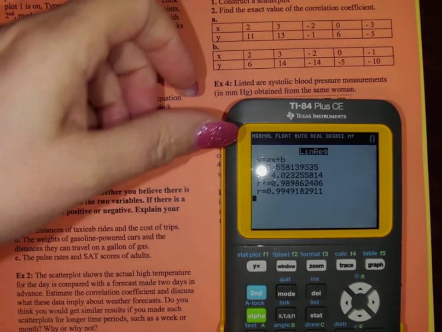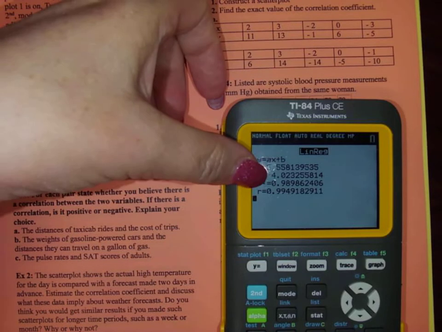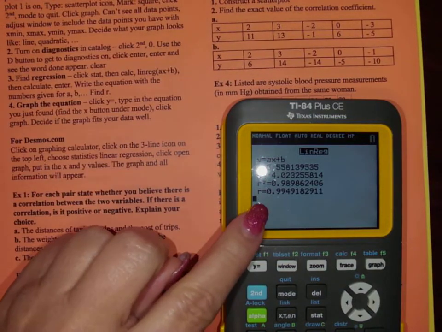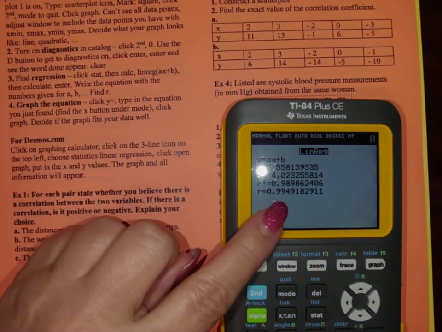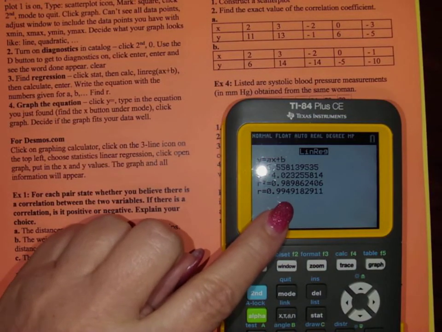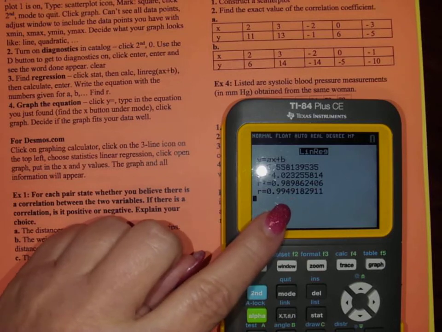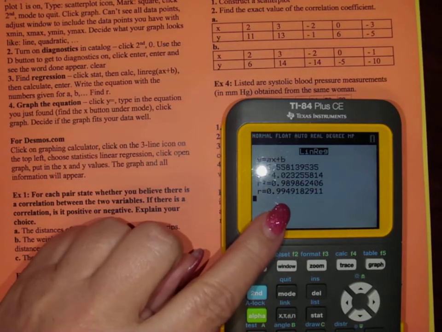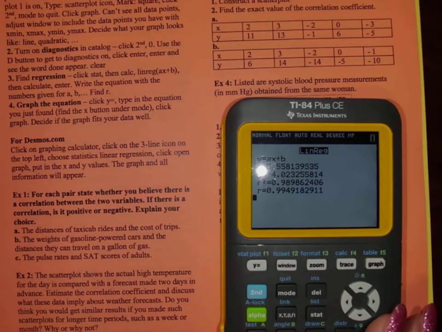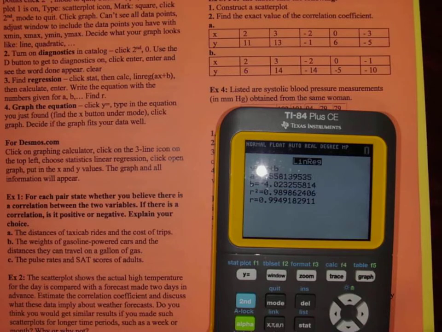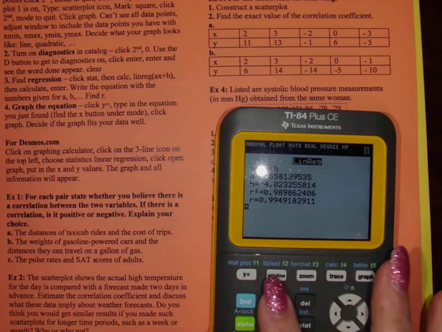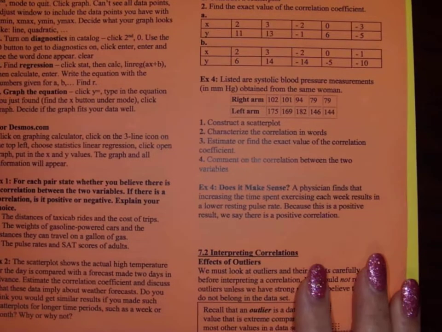So this time, here is my A, my B, my R squared. I want my R again, 0.99, that 9, we'll just call that 0.995, okay? All right, so let's turn that one off for a minute.